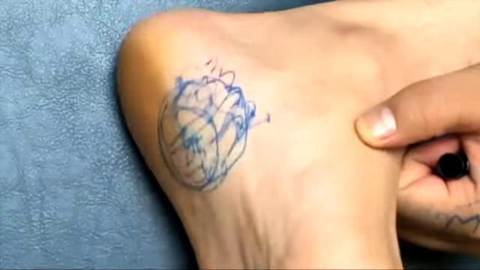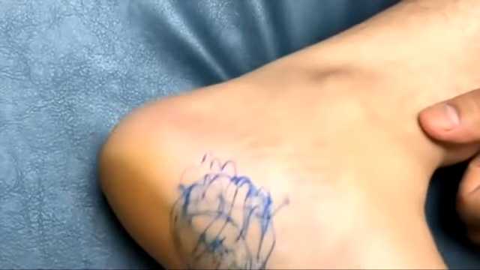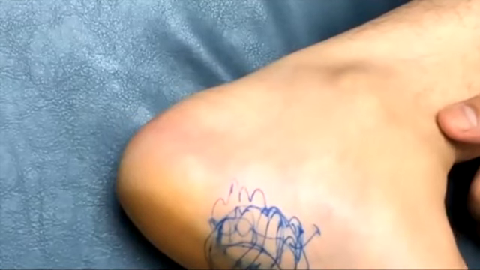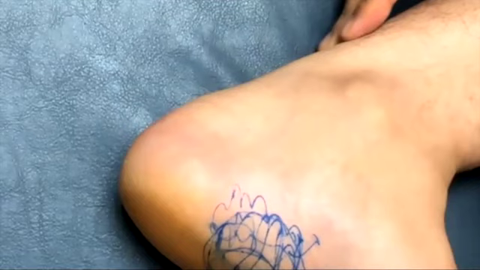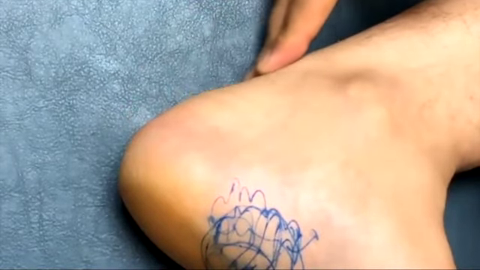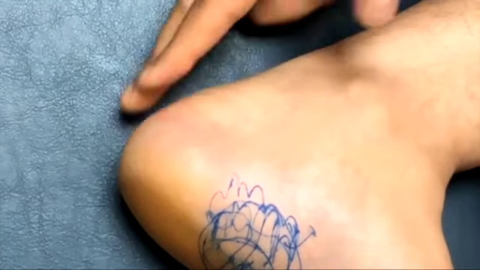Now, the second cause of the heel pain, this is the tendon. This is the tendon. What is the name of this tendon?